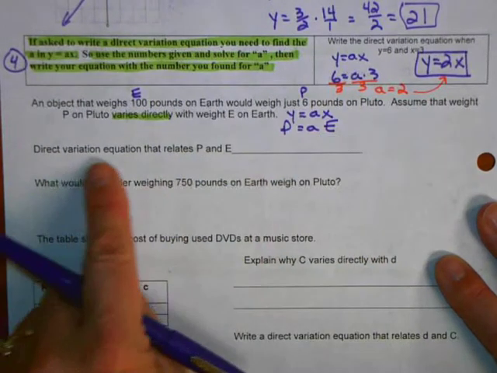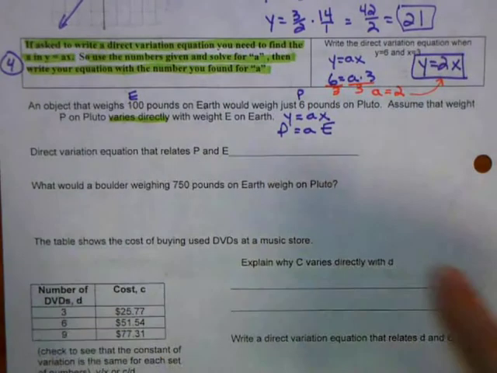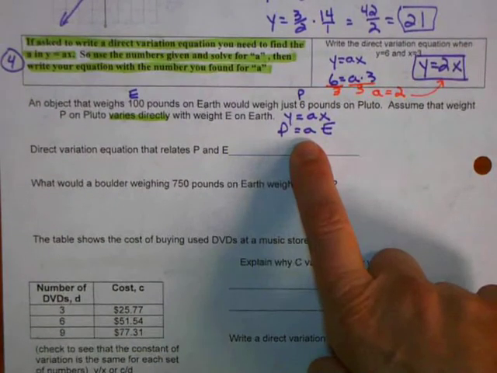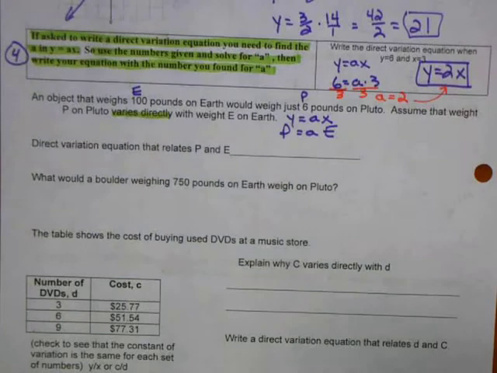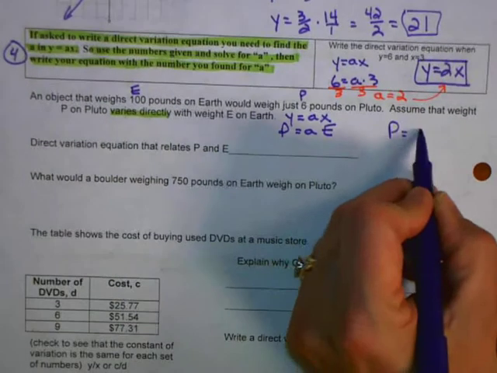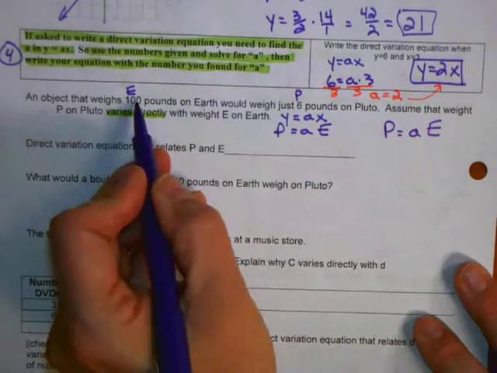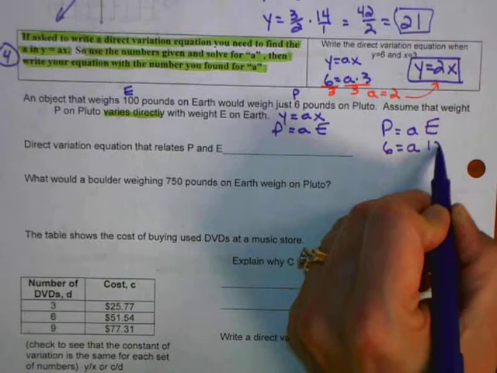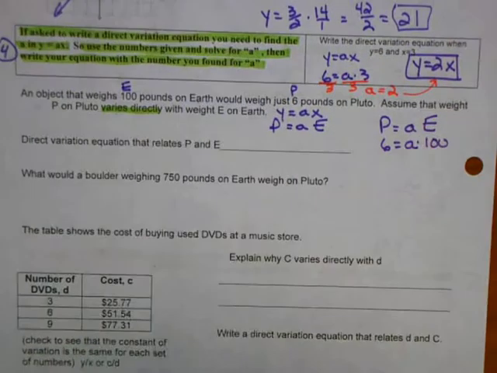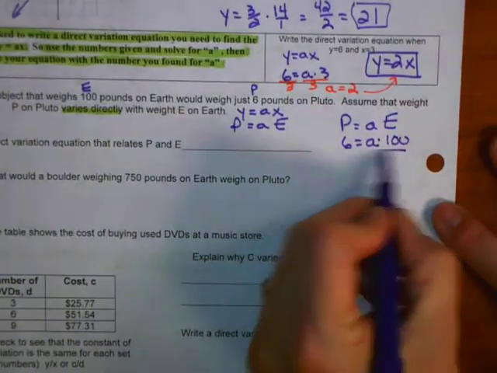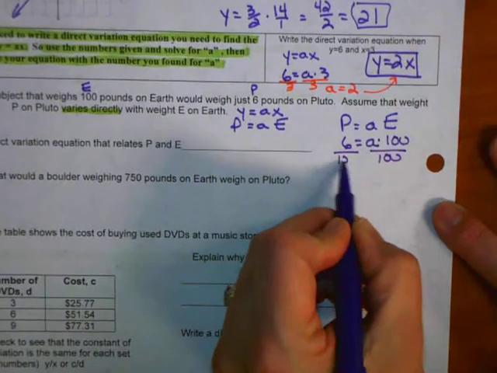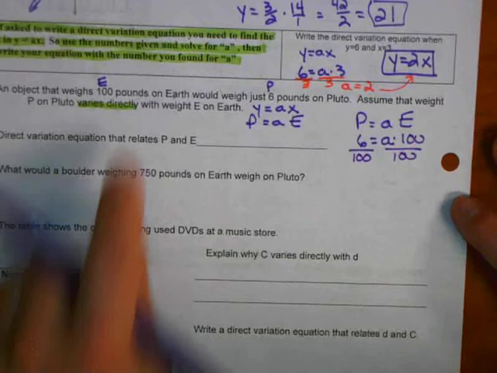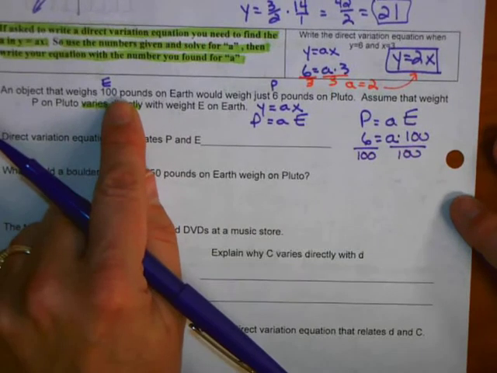Direct variation equation. I got to write an equation. In order to write the equation, I have to find what letter here? A. I can do that because they gave me the numbers that I can substitute in. If I plug in the numbers they gave me here, 6 and 100, can I solve for A? Yes. Divide both sides by 100. The other way around. So it'd be 100 equals 6A.